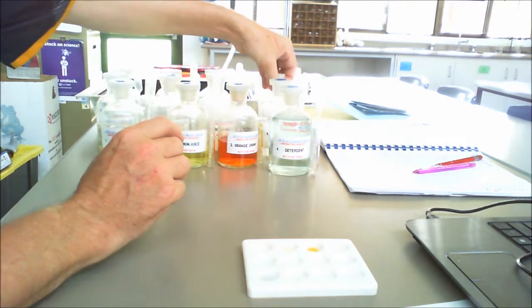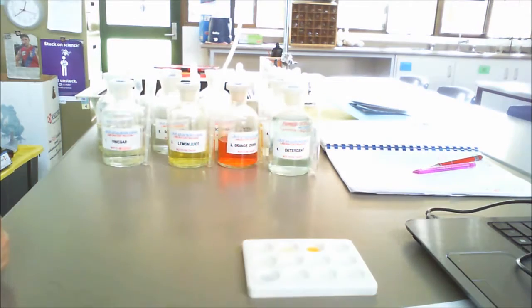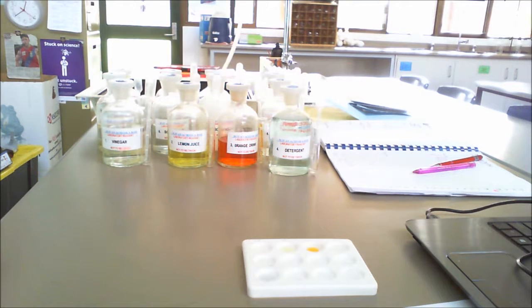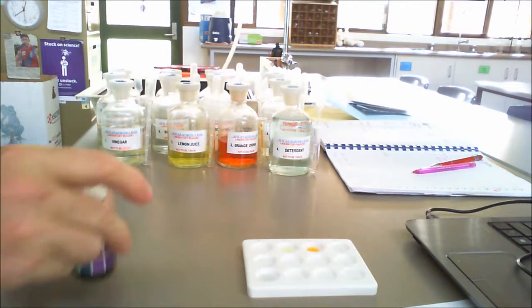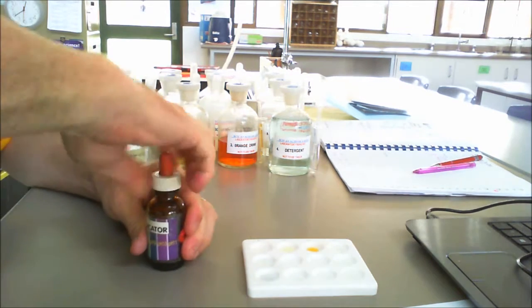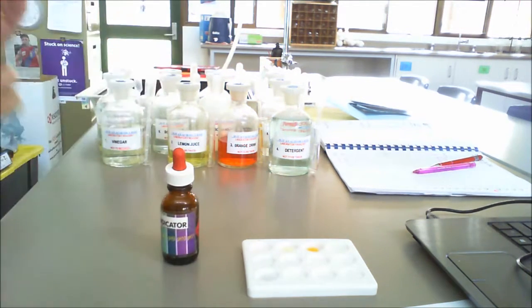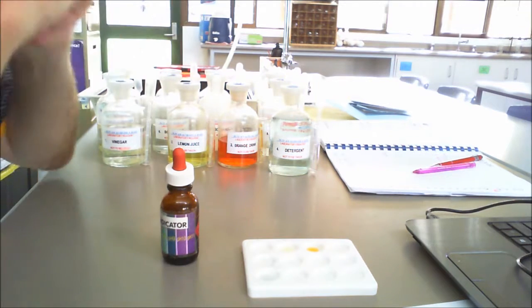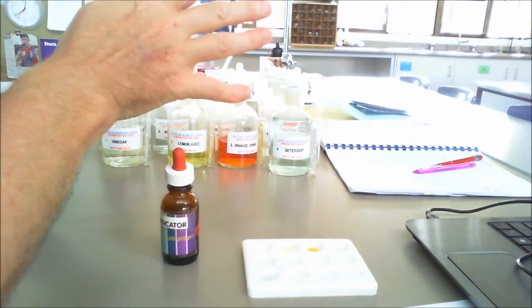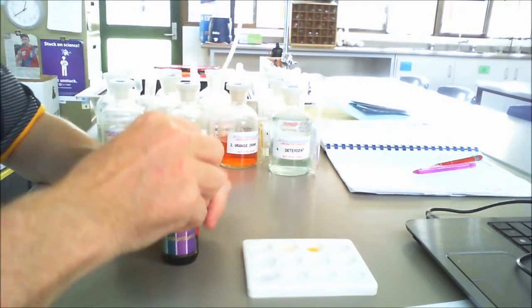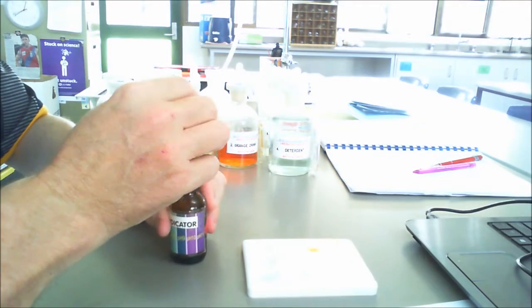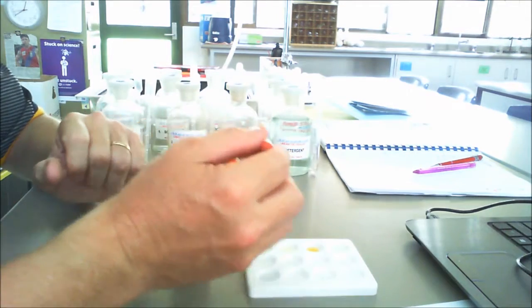Now, when we have a look at the various colours, what we now need to do is add a drop of universal indicator to all of them. So remembering, if it's a lightish green, then that's neutral. Anything from dark green to purple is a base, and anything from yellow to a red is an acid.